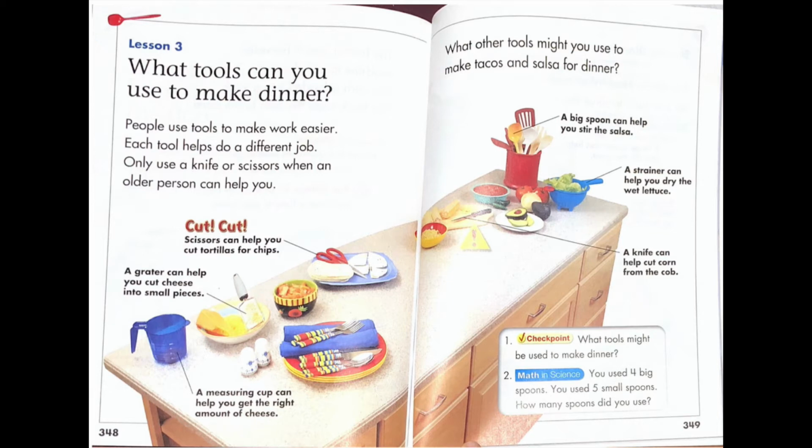Sometimes corn from the cob can be really messy, and some of you have lost so many teeth that you might not be able to eat it. So a good way to do that would be to cut it off. But in order to do that, you need a really sharp knife.